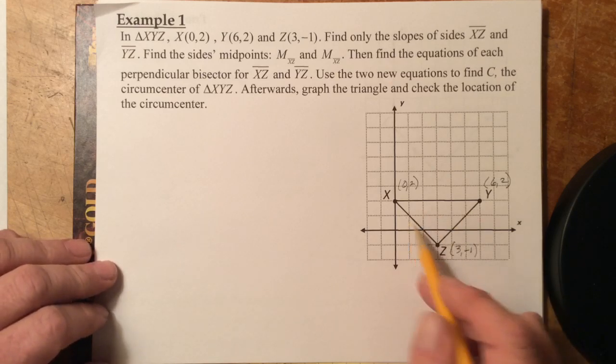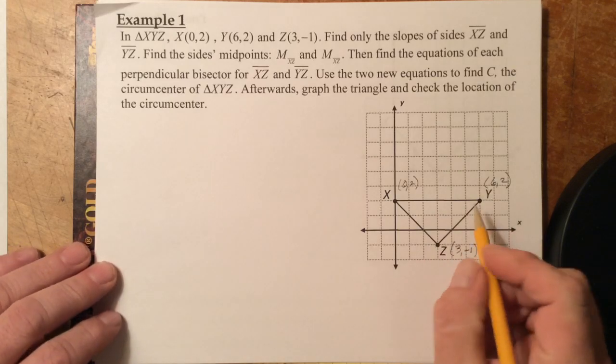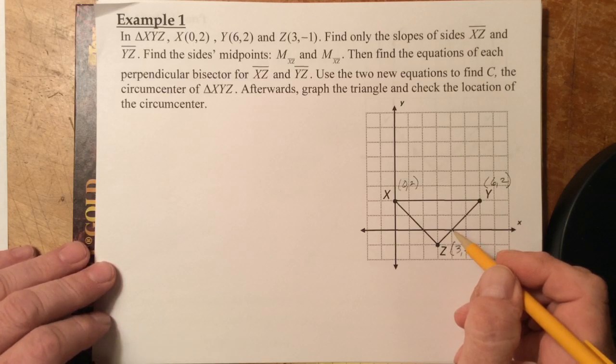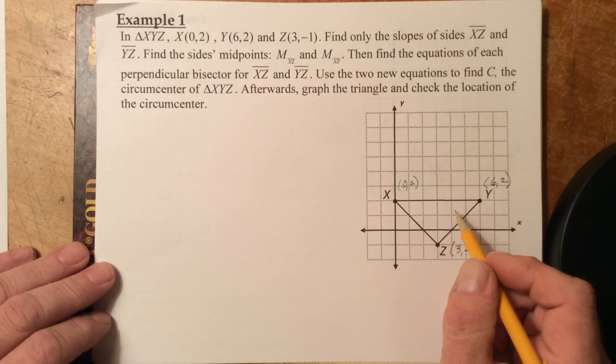Now, the graph is already given to us of the triangle, but we are going to graph the midpoints and the two perpendicular bisectors. We only need 2 of the 3 to find the concurrent point, the circumcenter. Starting off, there are 4 steps. We're going to find the slopes first, then the midpoints, then the perpendicular bisector slopes, and finally the equations of the perpendicular bisectors.